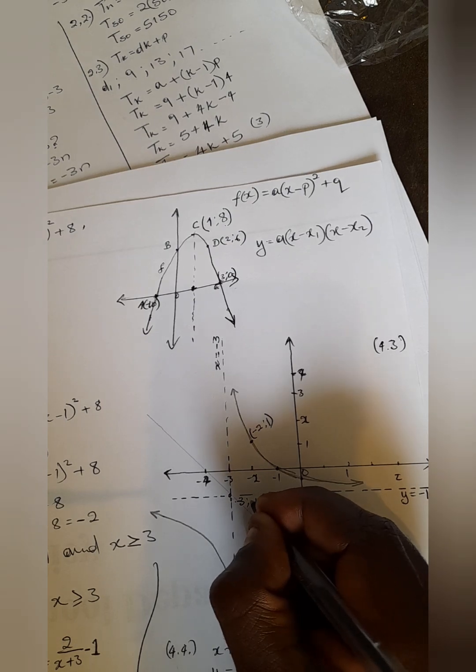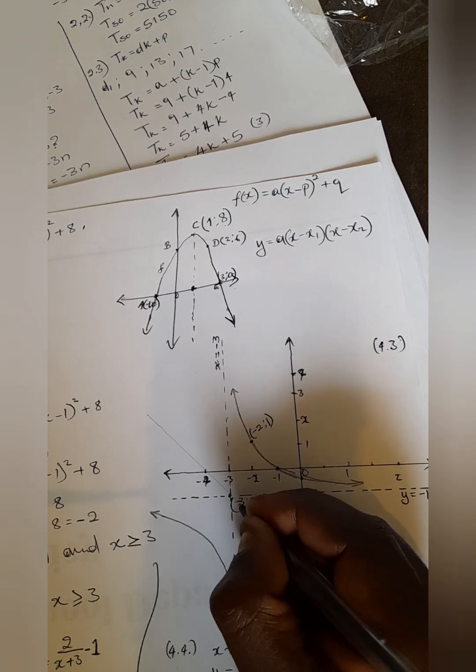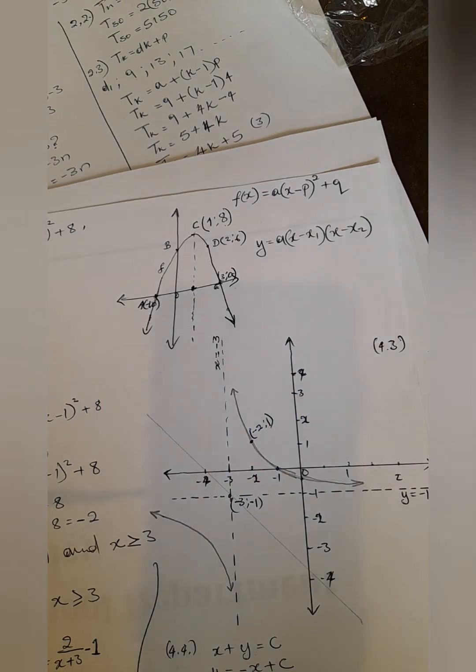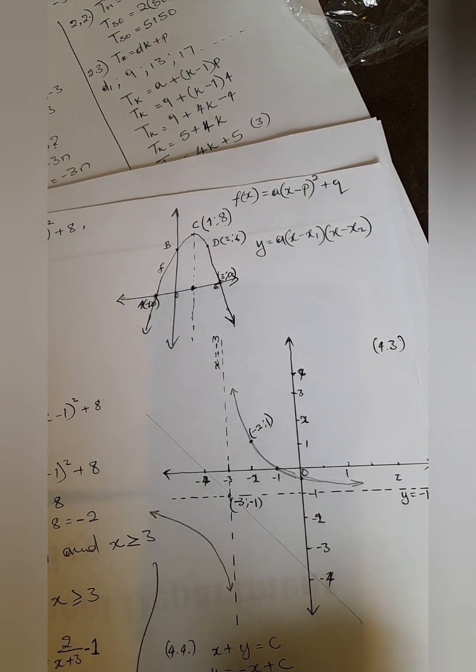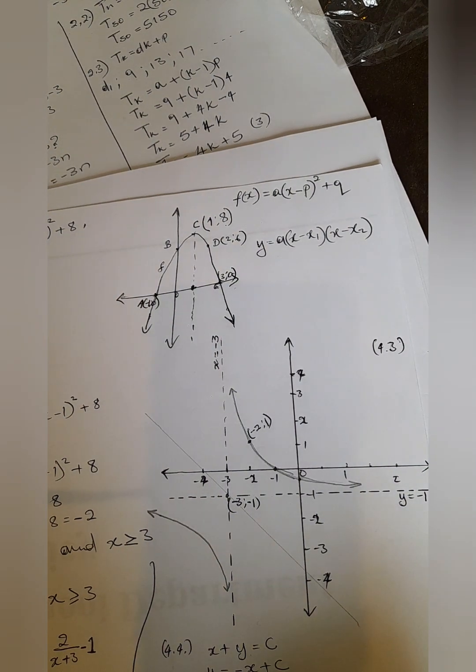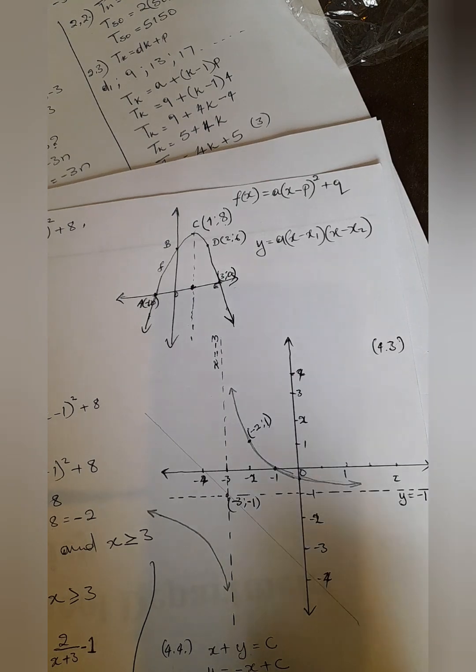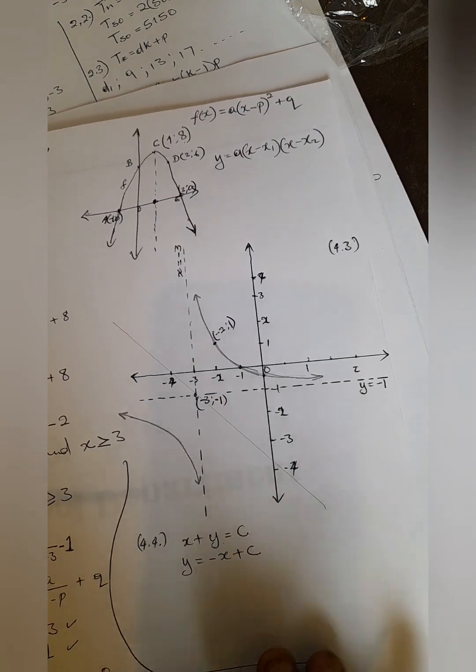These are the asymptotes, right? So you're gonna substitute them here to get the value of c. Okay, our gradient is -1 according to this formula here.